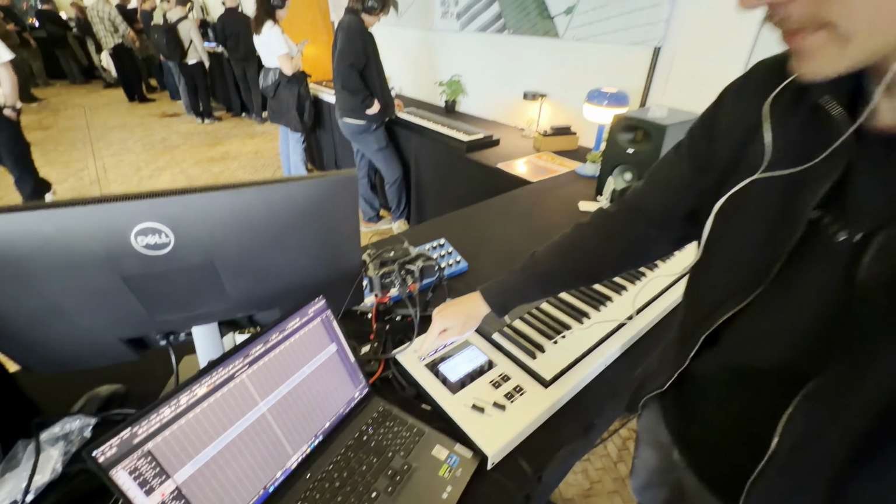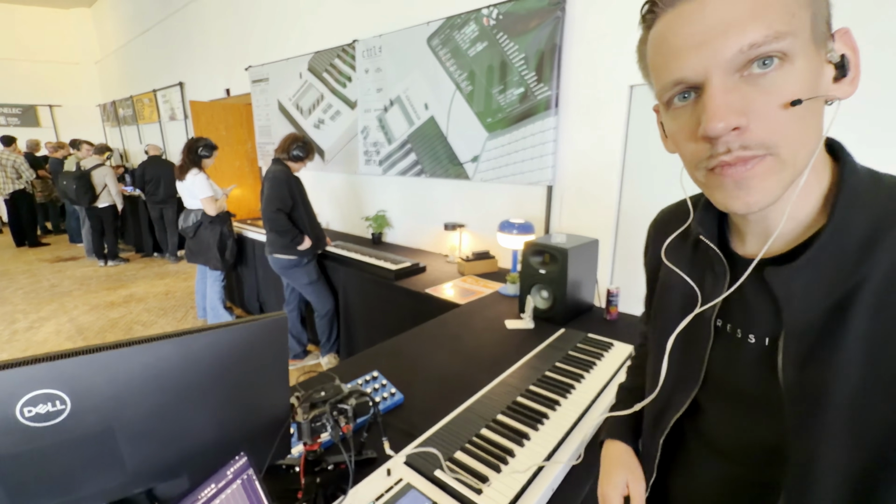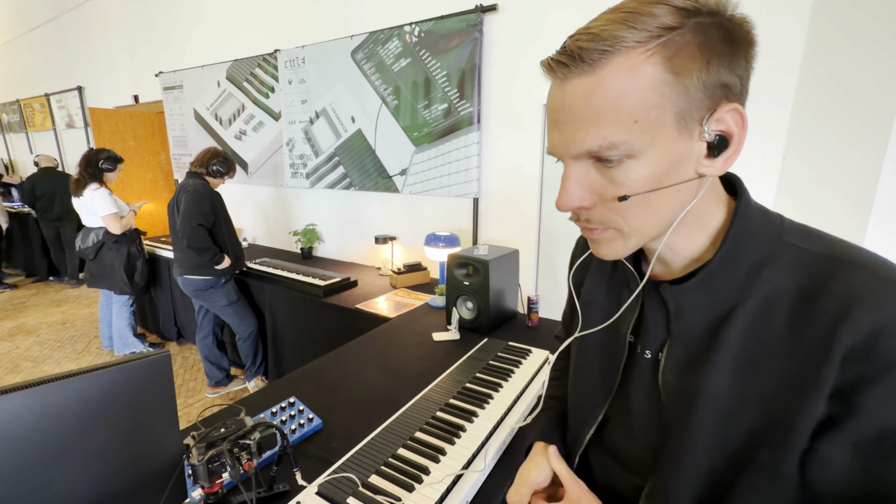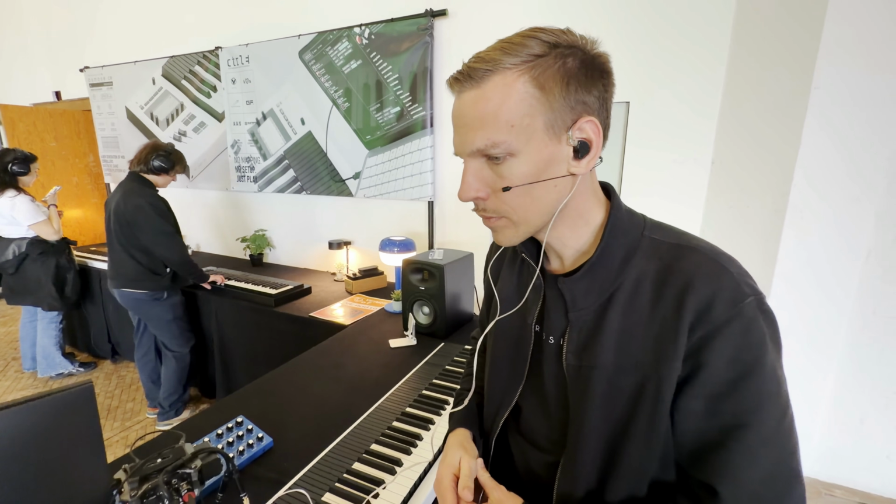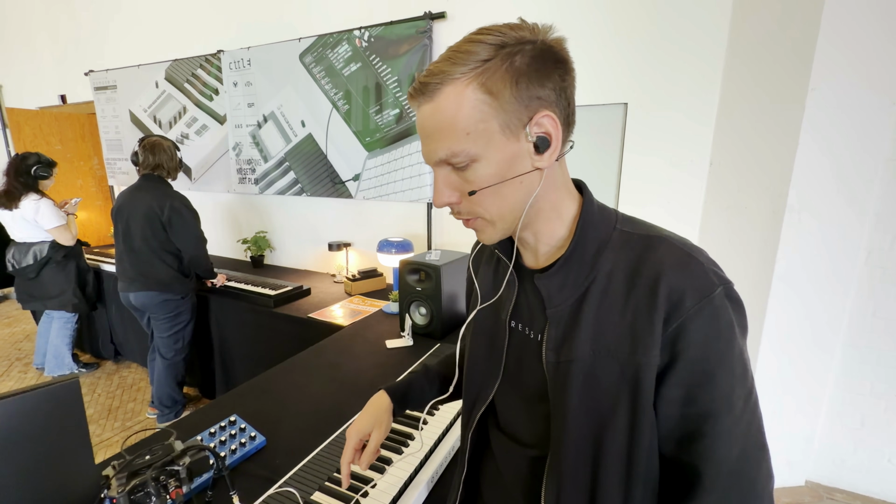for Cubase, Logic, Ableton Live, Bitwig. Yeah, but for example, the tempo, you can also get the tempo from this application or from an external MIDI clock. Yeah, for sure. That's possible. That's for sure, yeah.